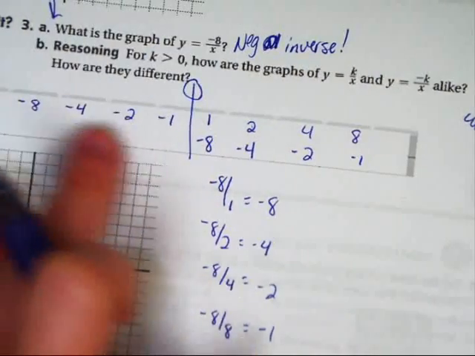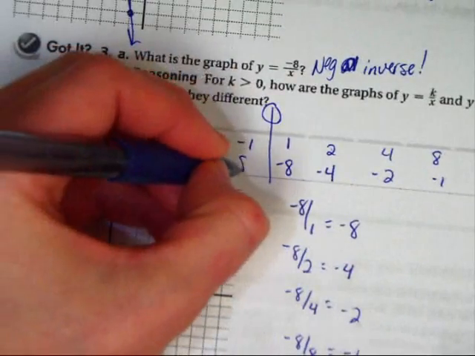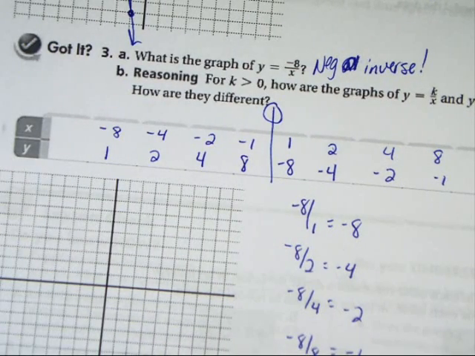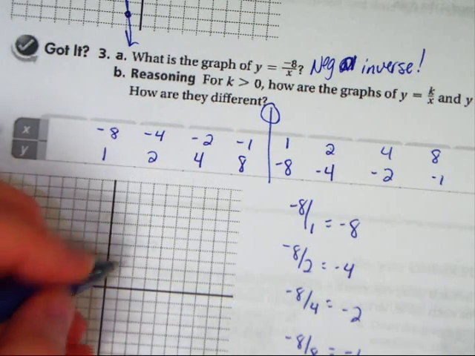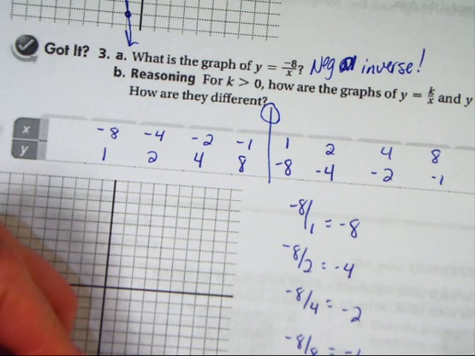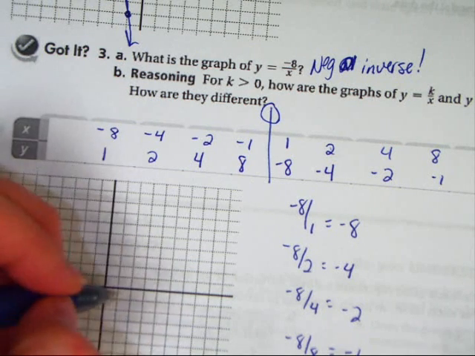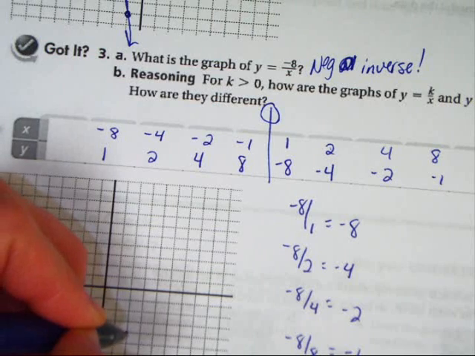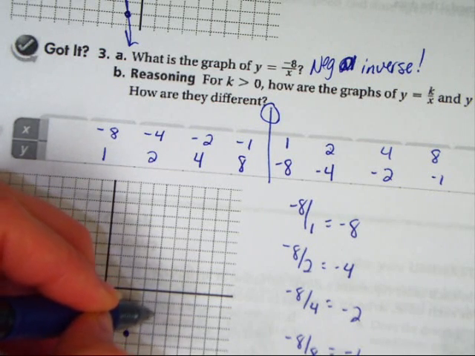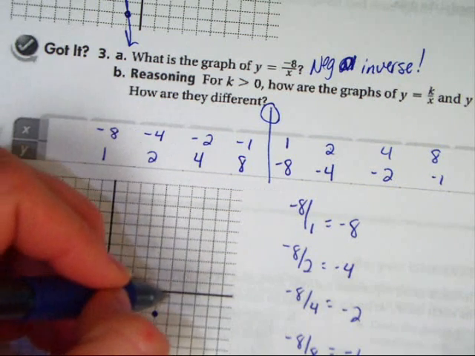Now this side over here, the only thing that's going to be different are the signs are going to be exactly opposite. Now plot these points and we're going to compare how a positive inverse graph compares to a negative inverse graph. So we'll go +1 but down 8 this time. +2 but down 4. +4 down 2. And +8 down 1.